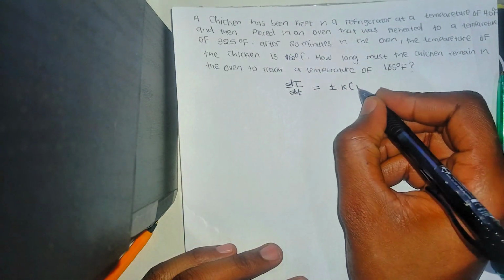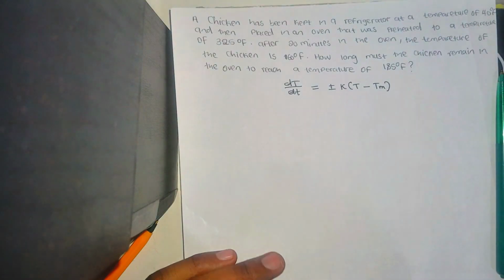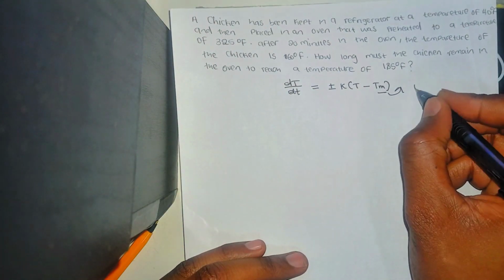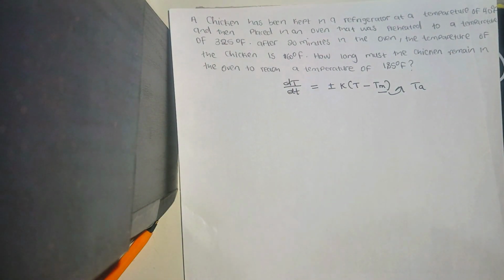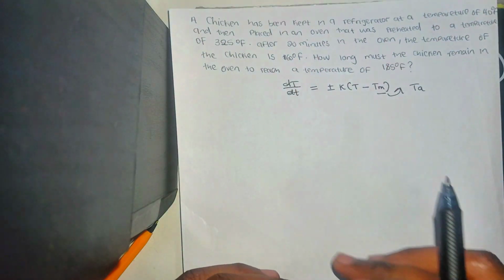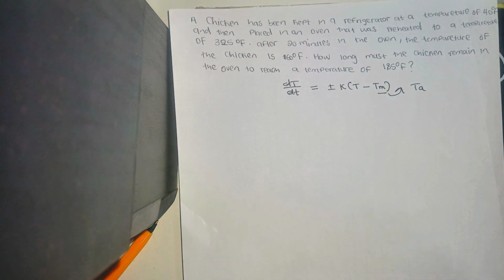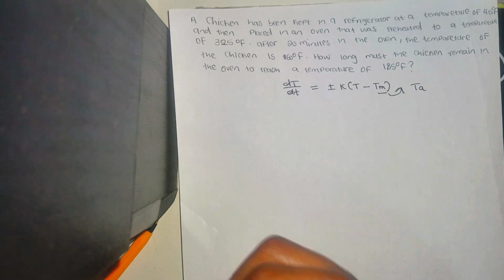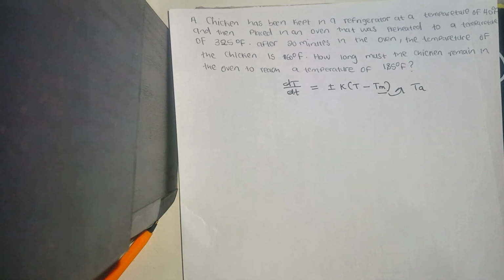So this is the room temperature. You can decide to write TA, which is an ambient temperature. You can just refer to it as the room temperature for science, right? I just have to discuss the role of each of the important variables here. K is the rising or dropping factor, the constant of proportionality, and Tm, as I've said, is the ambient temperature, the temperature of the medium around the object. Here the medium was a refrigerator. I'm still going to read the question for you, right?